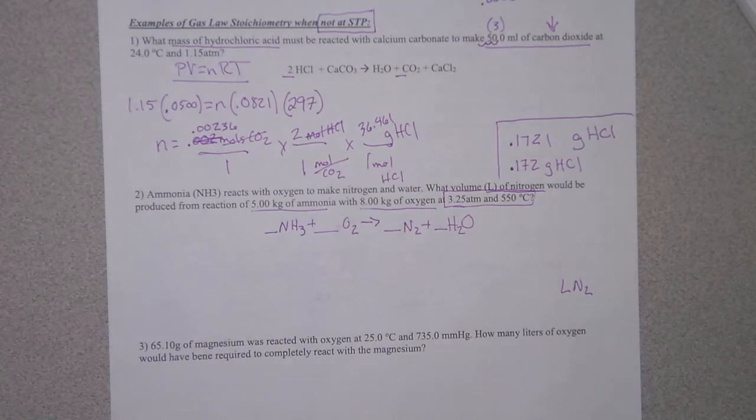Raise your hand when you have this balanced.